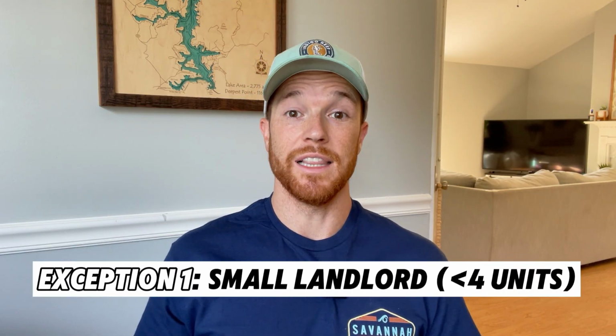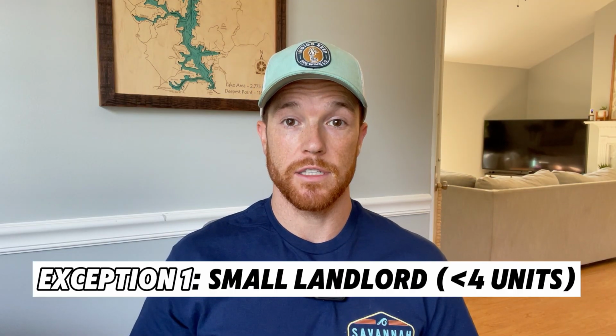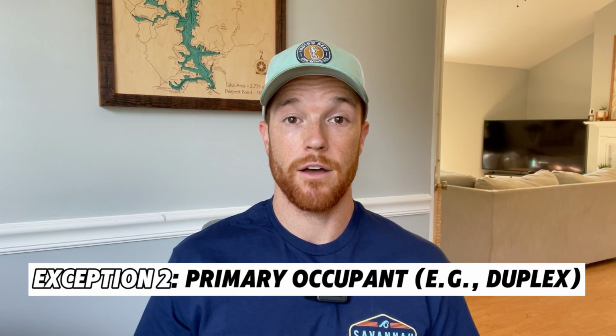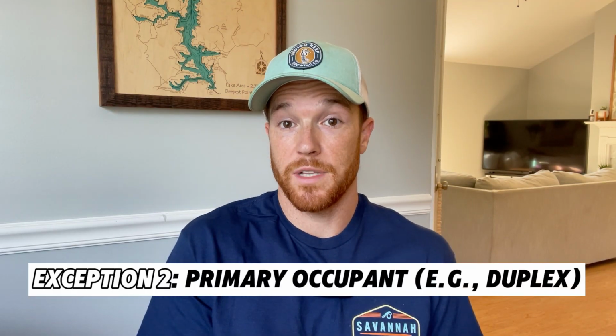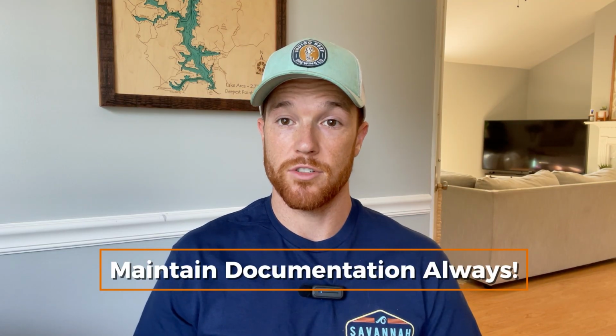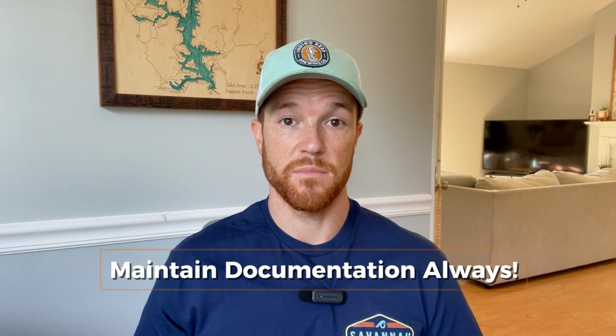So those exceptions are, if you are a small landlord, meaning you own less than 4 units, then you do not necessarily have to abide by the fair housing laws. The other scenario where fair housing laws may not apply is if you are the primary occupant of the house. For example, if you're living in one unit of your duplex and renting out the other side, in that scenario, you also do not have to abide by fair housing laws. That being said, I am not under any circumstances advising that you don't follow fair housing laws, right? I always make sure to maintain plenty of documentation and to not discriminate based off of any of those categories mentioned before. So now that that's all said, let's talk about the screening process itself.